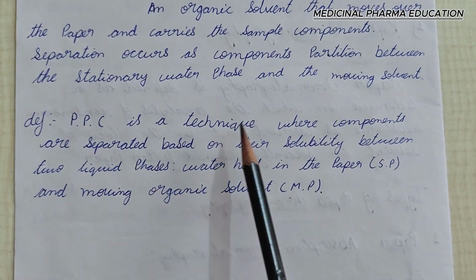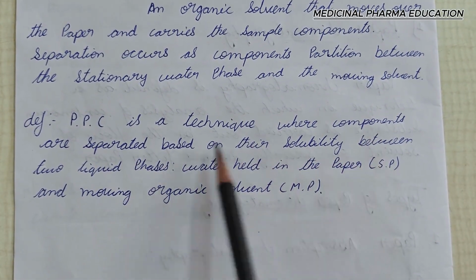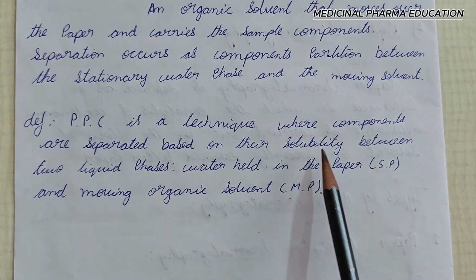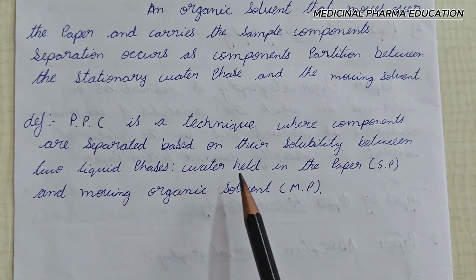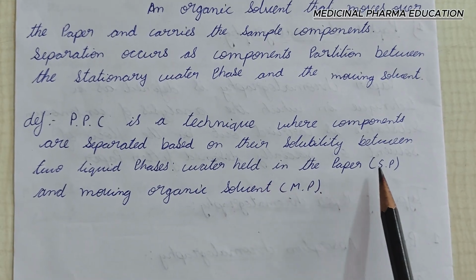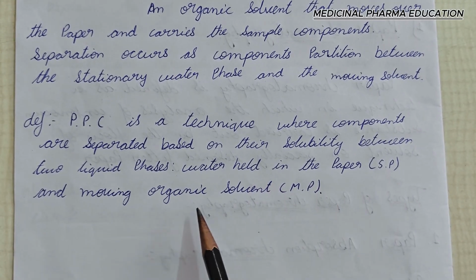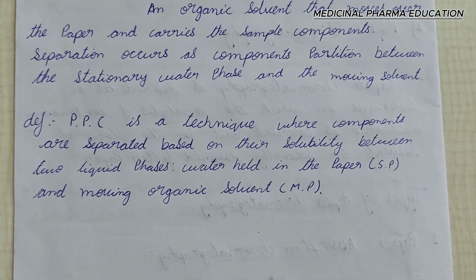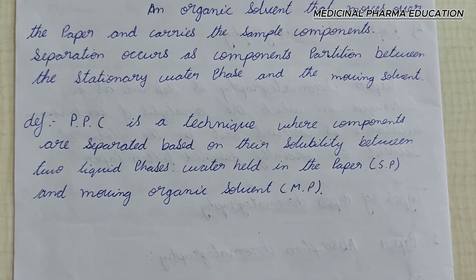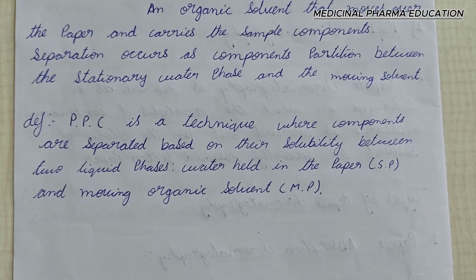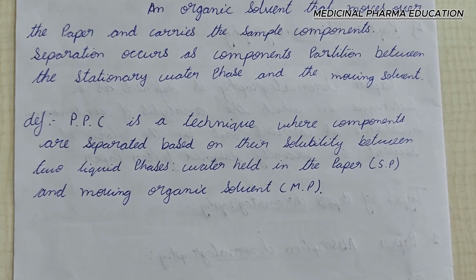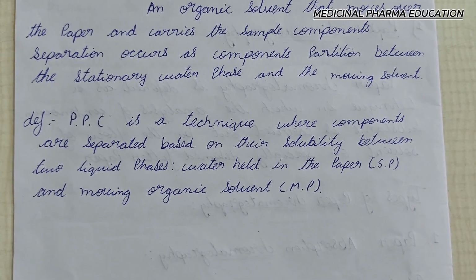Paper chromatography is a chromatography where compounds are separated based upon their solubility between the two liquid phases held in the paper: water, which is the stationary phase, and the moving organic solvent, which is the mobile phase. Okay, these are partition chromatography. The principle of paper chromatography is partition, because mobile phase and stationary phase both are liquid.